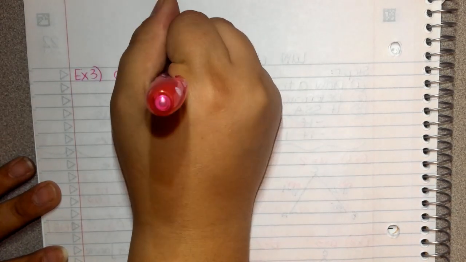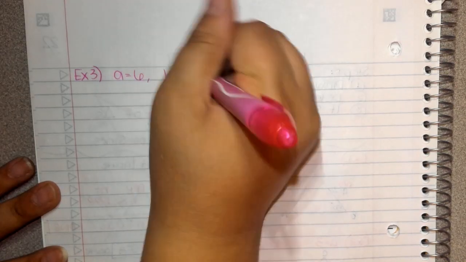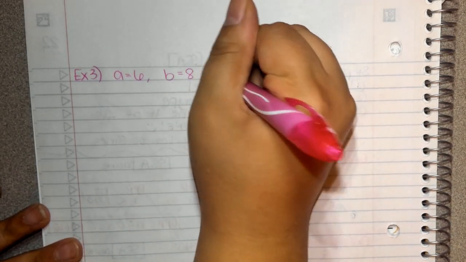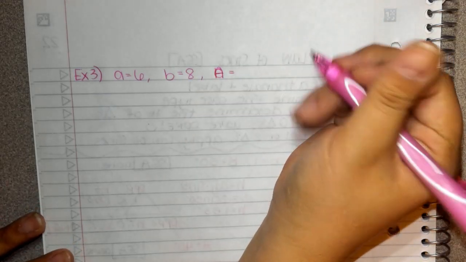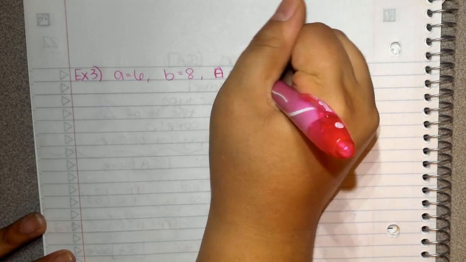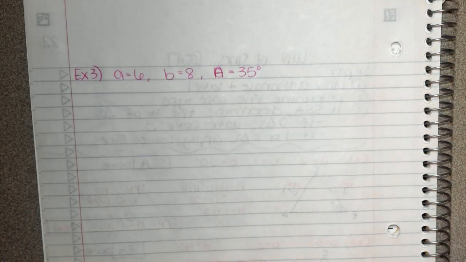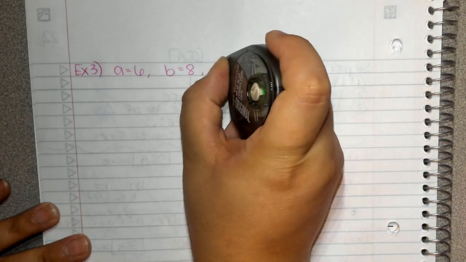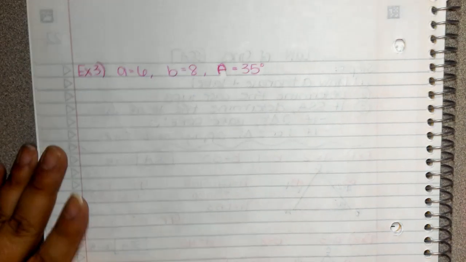So I'm going to tell you A is 6, B is 8, not C. I don't know why I did C. And angle A is 35 degrees. So please draw your triangle, determine the case type, and then figure out how many triangles there are.